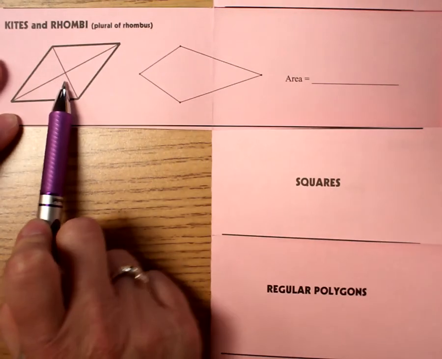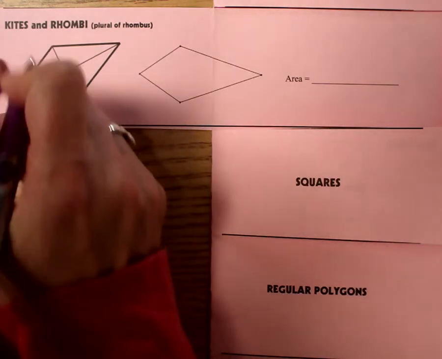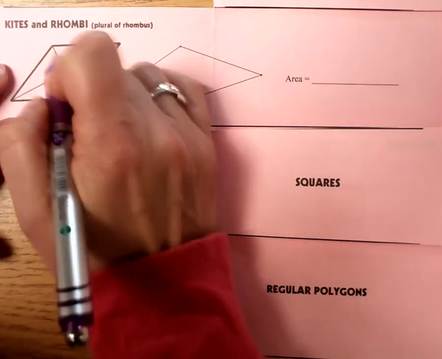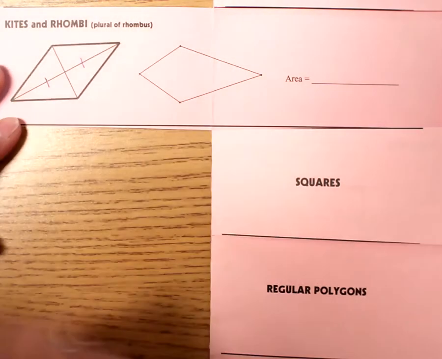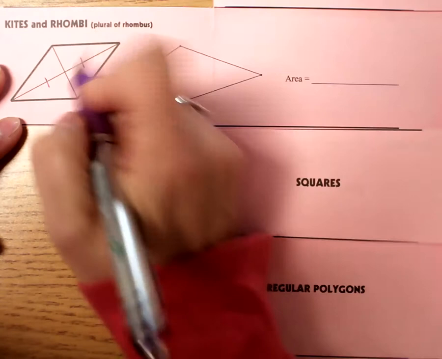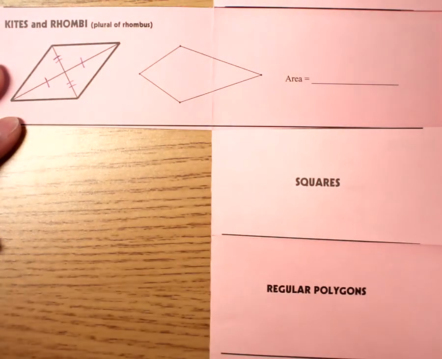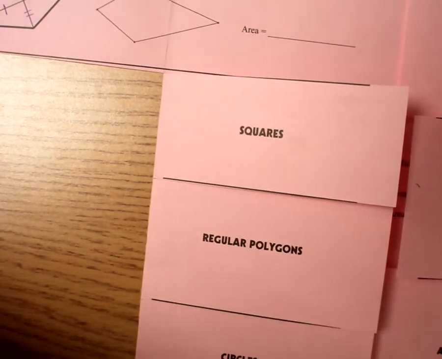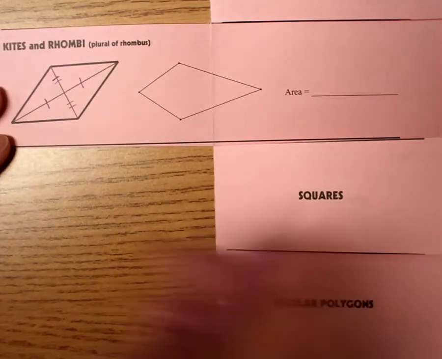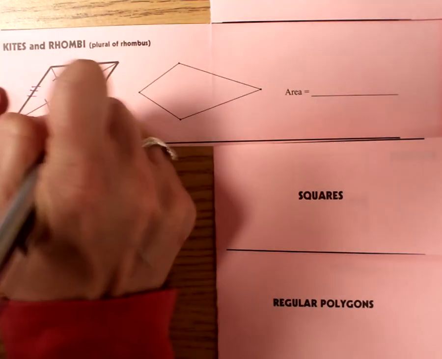So on our rhombi, a couple things we want to put on here. Remember, on a rhombus, the diagonals are going to bisect each other, but they're not going to be congruent to each other. So these two pieces are congruent, these two pieces are congruent. And by the definition of our rhombus, all four sides are congruent to each other.